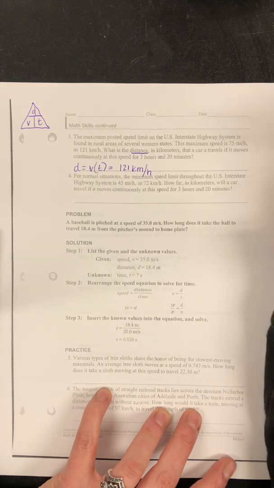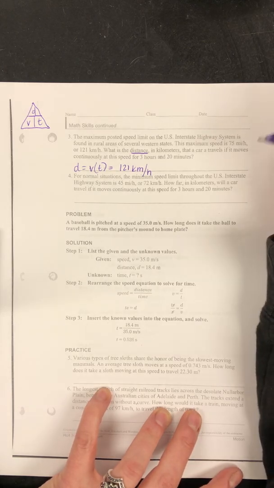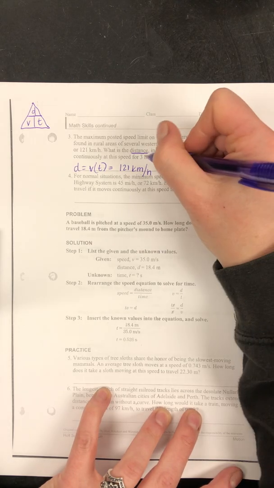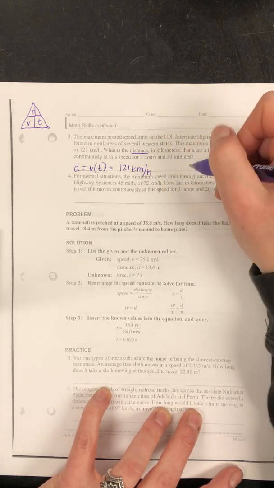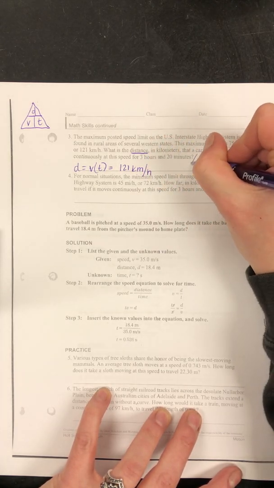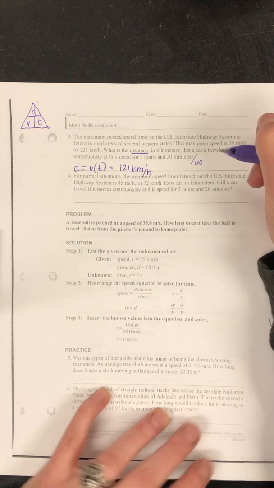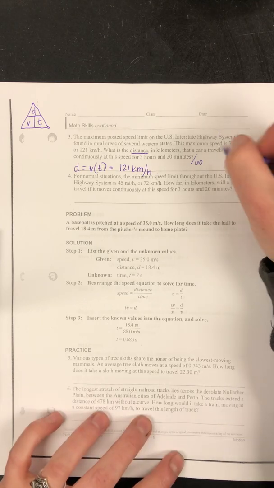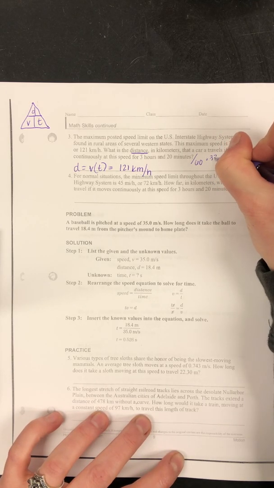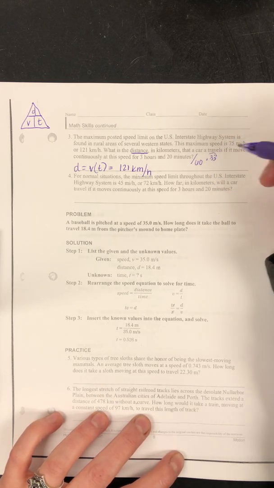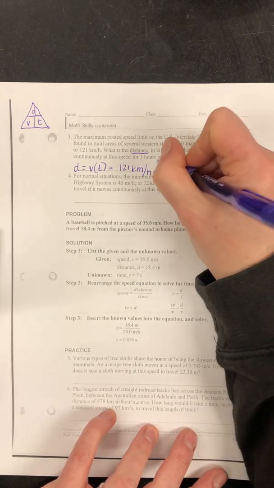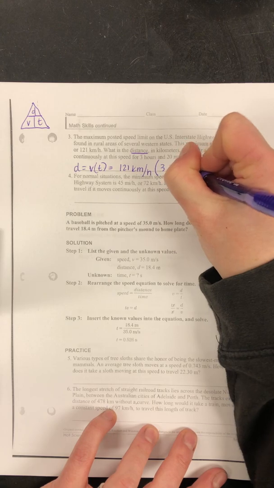I'm using the kilometer one because that's usually what we use in science, the metric system. And then we've got 3 hours and 20 minutes. So what we're going to have to do is convert this 20 minutes into hours. So we're going to take 20 divided by 60, and that will give us 0.333. So that'll be 3.333. All right, so we're going to take that times 3.33.